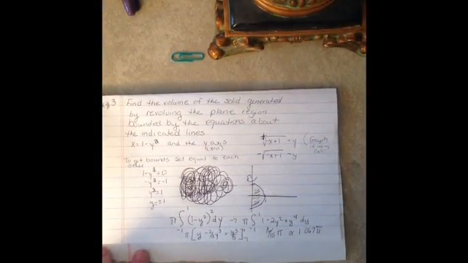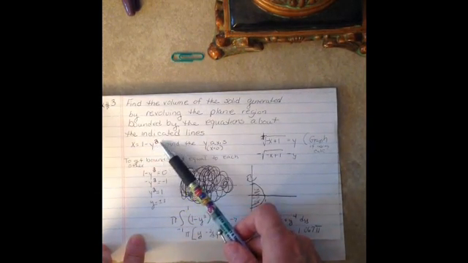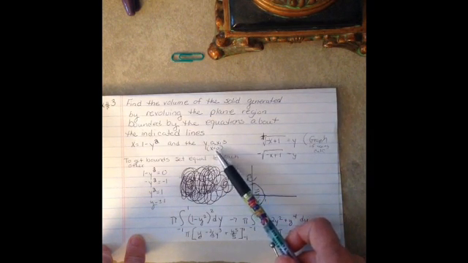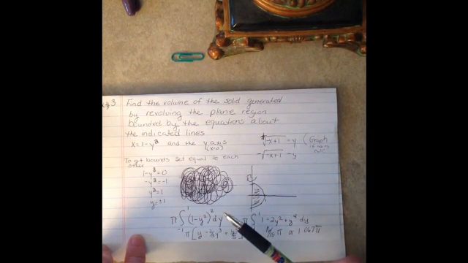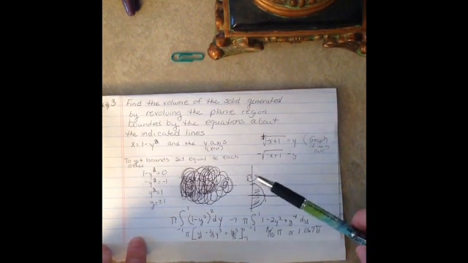Okay, so we're going to find the volume of the solid generated by revolving the plane region bounded by the equations about the indicated lines. So this time we've got x equals 1 minus y squared and the y-axis, which is x equals 0. I don't think I wrote it here, but we're asked to revolve around the y-axis. So you see how I've got my arrow drawn there.